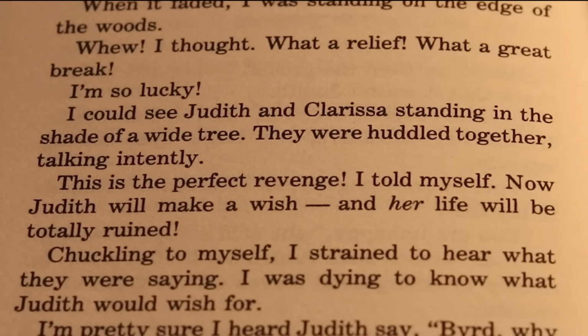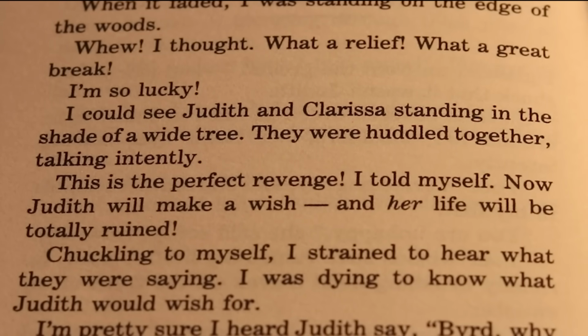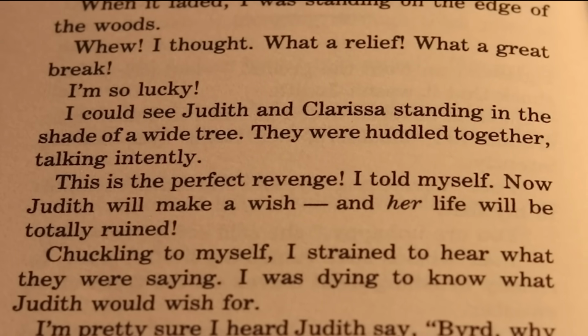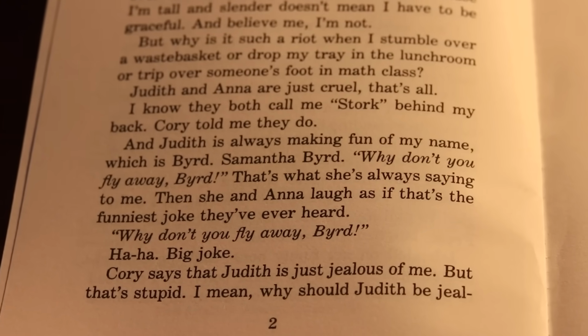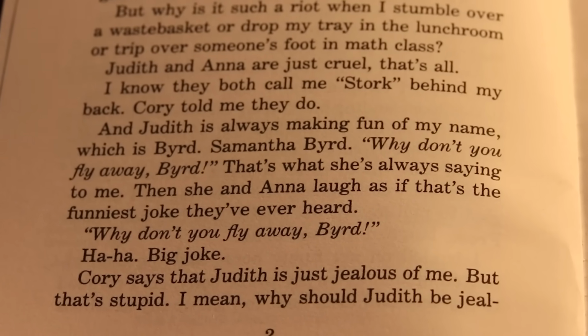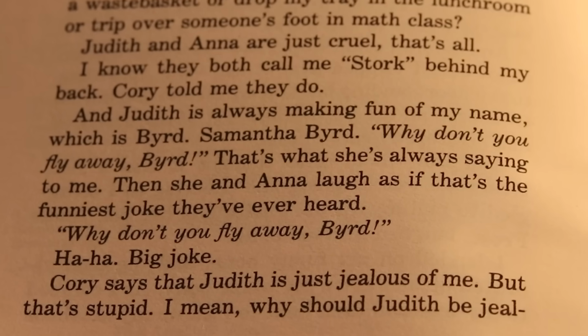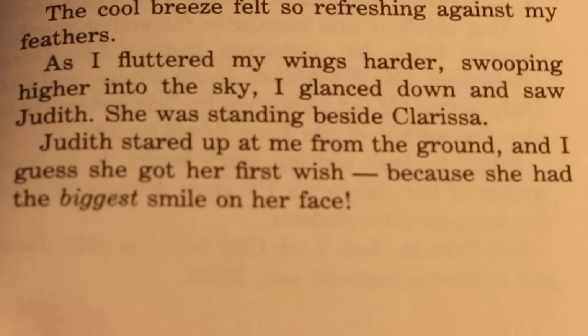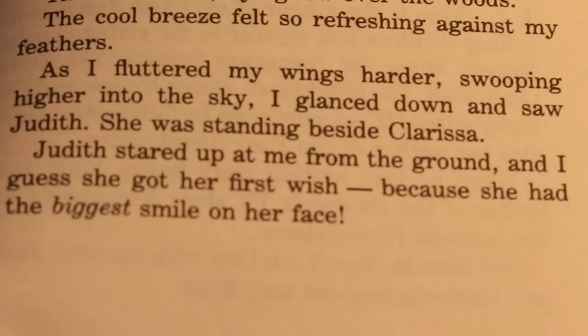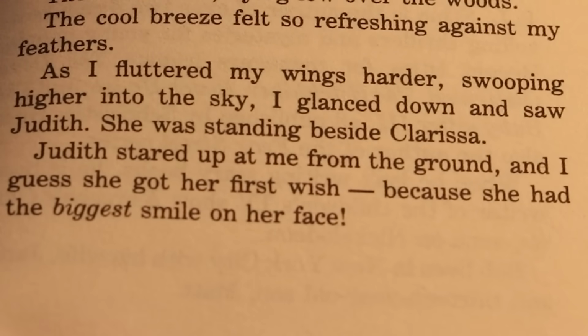Now, in the book, right after Sam makes her wish, she sees Clarissa and Judith talking, and she slowly realizes that Judith wished for her to become a bird. All those times she said her trademark bully line, "Why don't you fly away, bird?" came full circle in the end as she stares up into the sky with the same sadistic grin on her face that Sam has in the TV episode. Alright, well, at least Sam could still fly around. She wasn't just stuck in one place in the park forever.